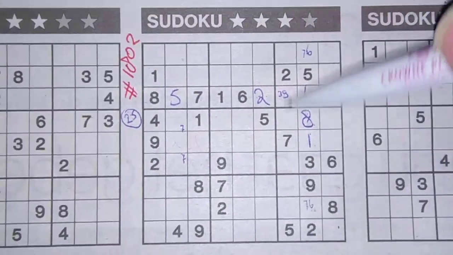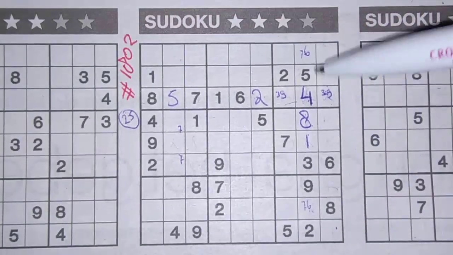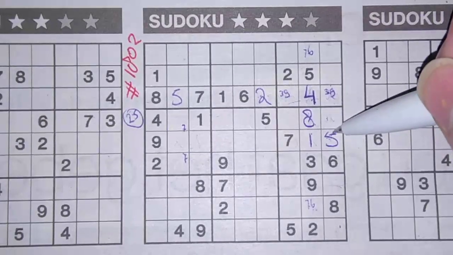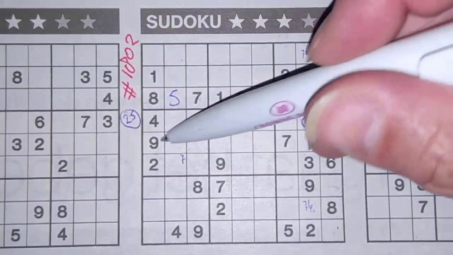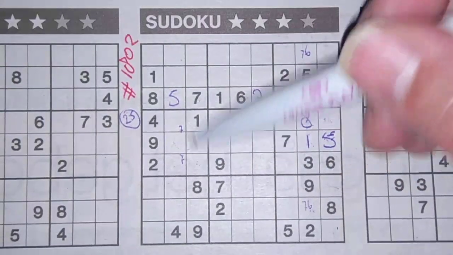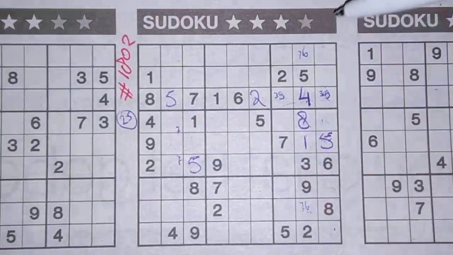We have a 5 in this column, 5 in the column next. So in the last column, the only 2 places for the 5 should be here or there. We see here 5, no 5 there, 5 should be there. 5 in this row, 5 in the middle row. So in the row below, the only 2 places for the 5 should be here or there. We see here 5, no 5 there, 5 should be there.